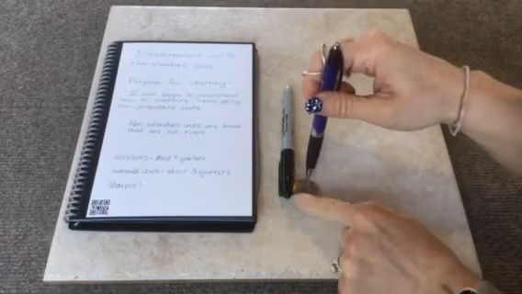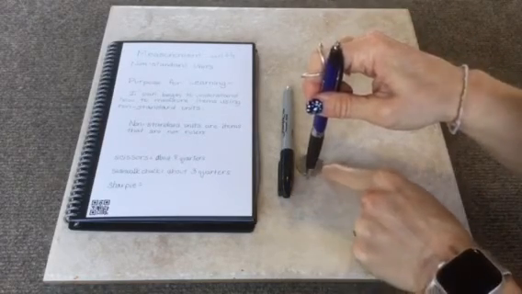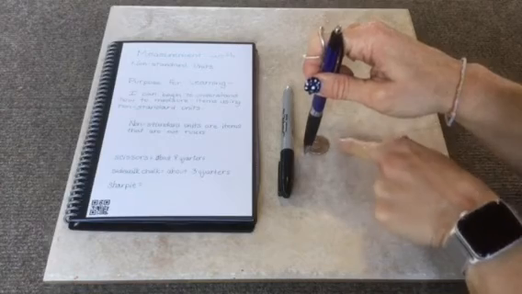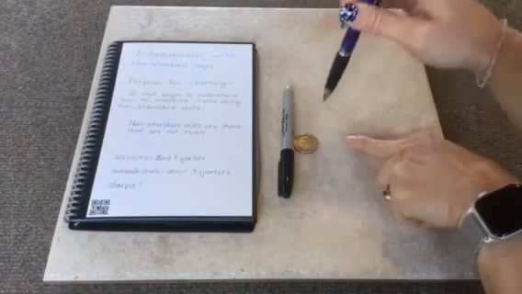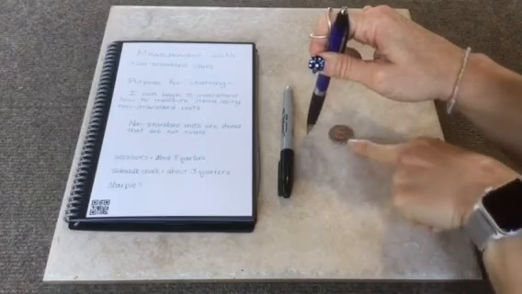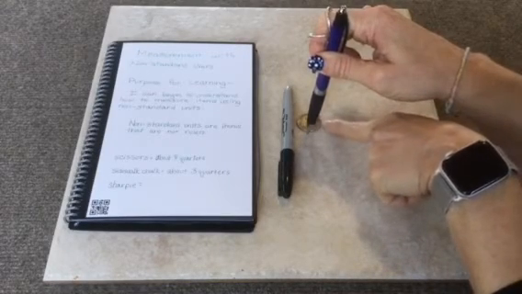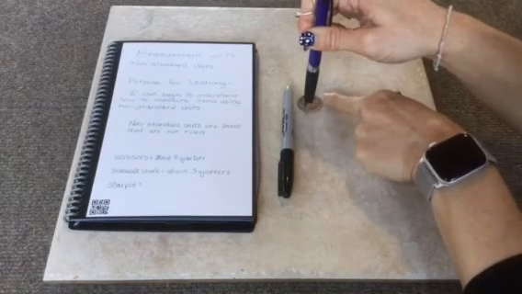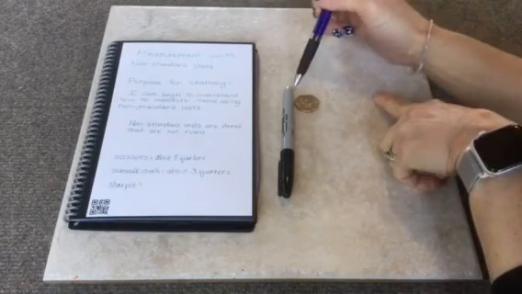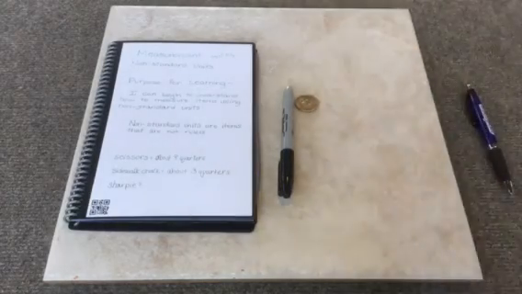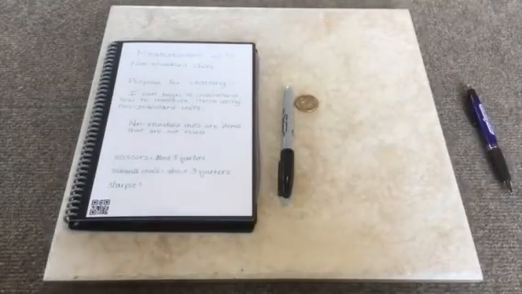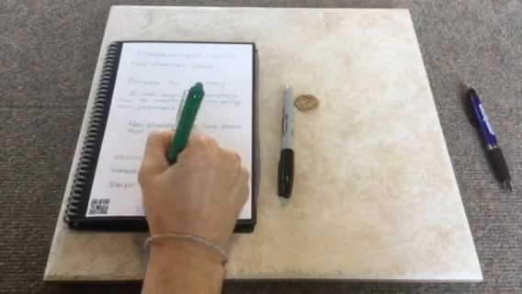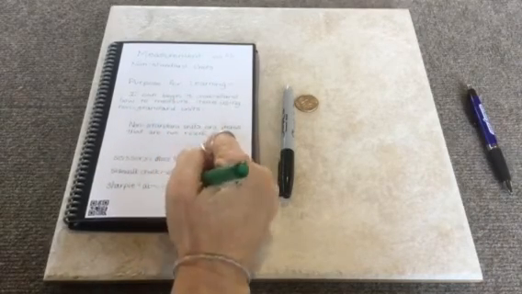So 1, 2, 3, 4. Oh, my prediction was 5. Am I going to get it? 5. Oh, wow, look, it's almost exactly 5. So my prediction was right on that one. So my Sharpie was about 5/4.